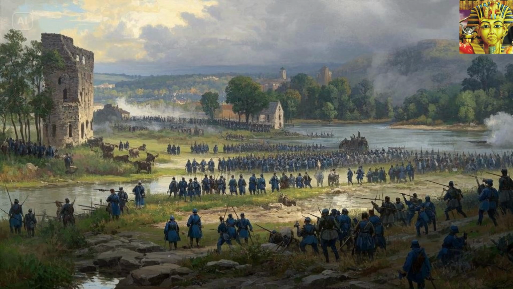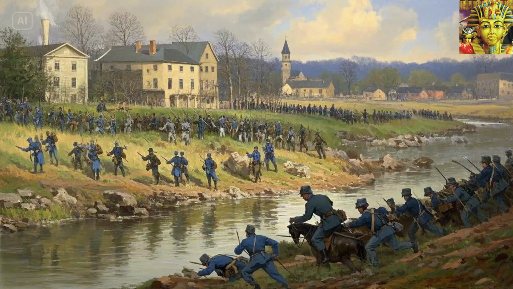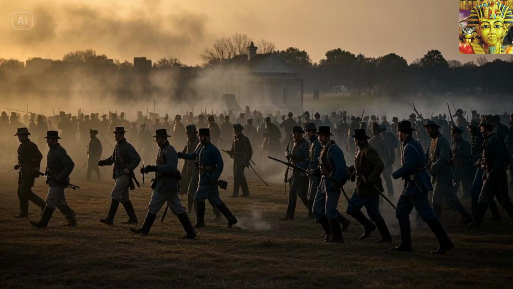Visitors to the park can explore the battlefield and learn about the events that took place there through interpretive exhibits, guided tours, and educational programs.